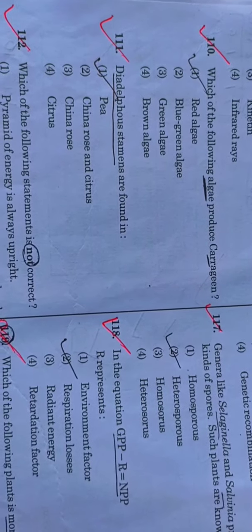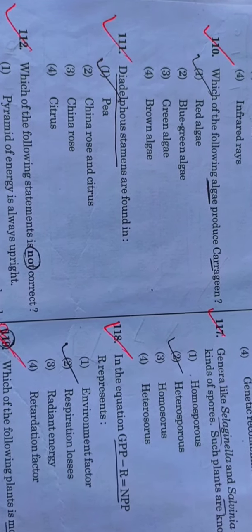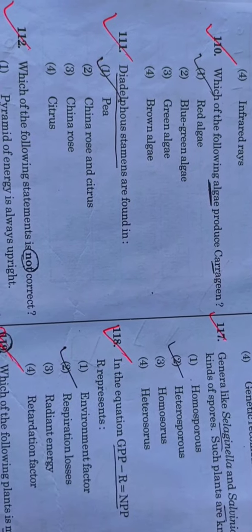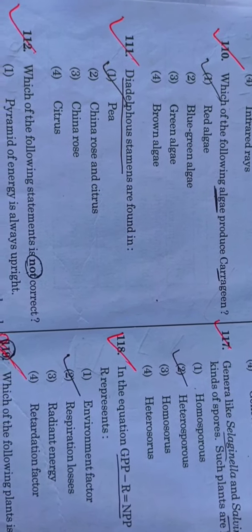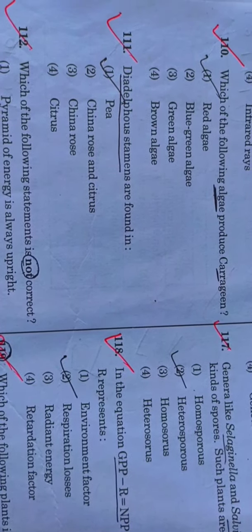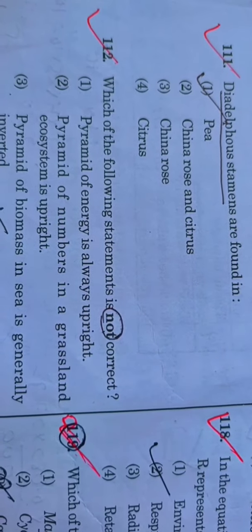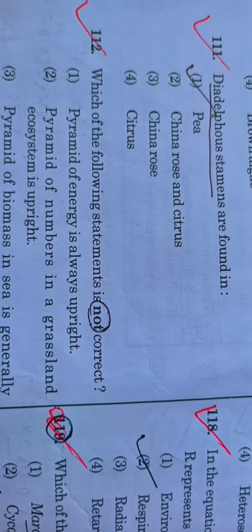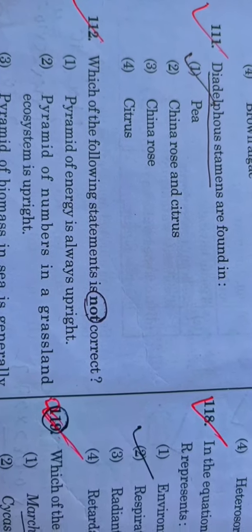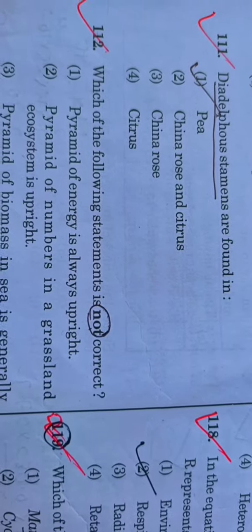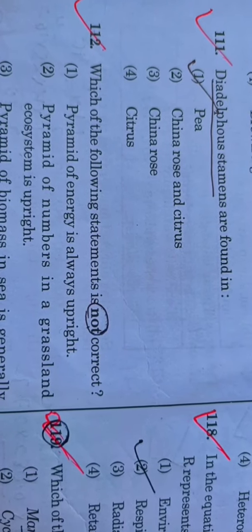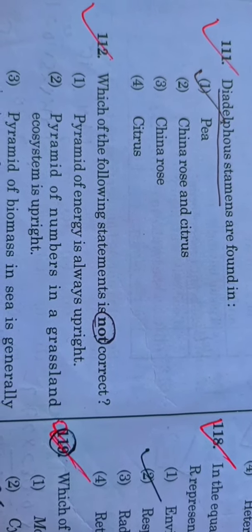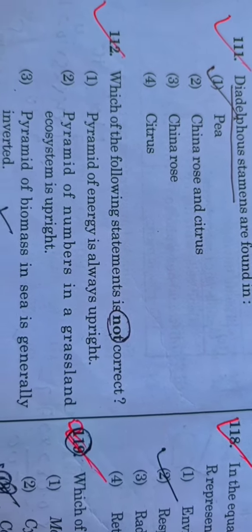Question number 110. Which of the following algae produces carrageenan? It is produced by red algae. So option 1 will be the correct answer. Next we have question number 111. Diadelphous stamens are found in, so we know that in pea, diadelphous stamens are found, whereas in China rose it is monoadelphous and in citrus it is polyadelphous. So diadelphous is found in pea, so option number 1 is the correct option.